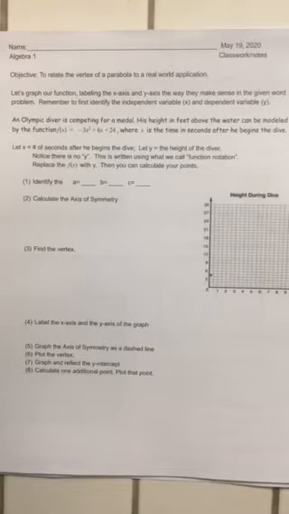Let's take a look at how we can use quadratic functions to model a real-world application. So we're going to graph a function that matches a story, a word problem. We're going to look at an Olympic diver competing for a medal. Can you see it in your head? A diver standing on a diving board?